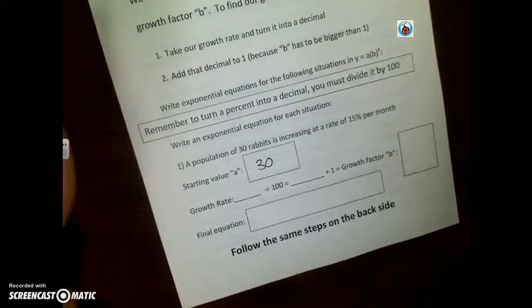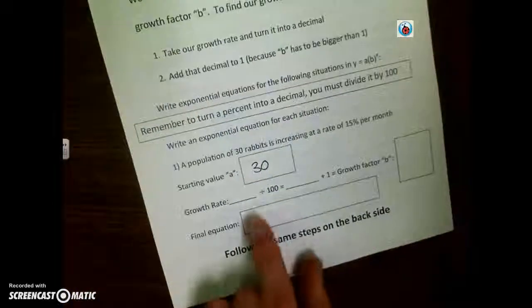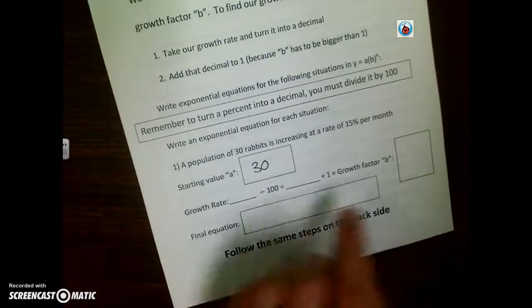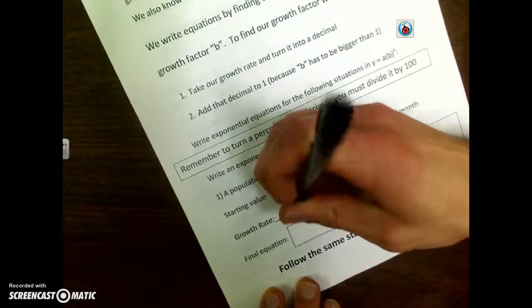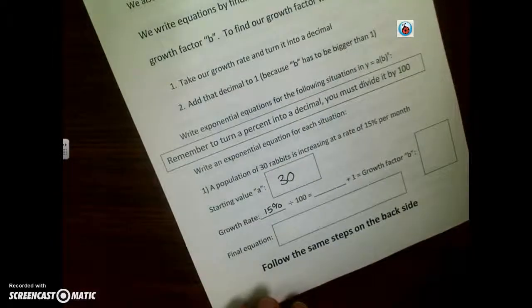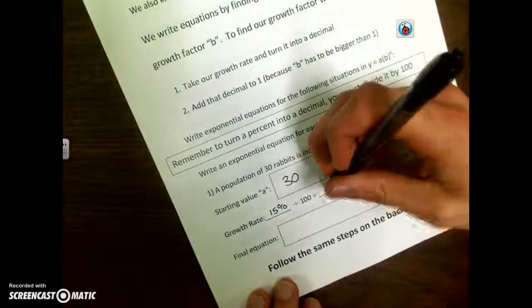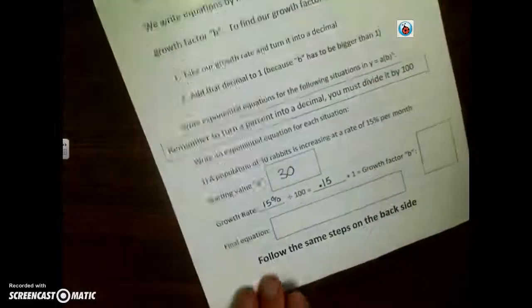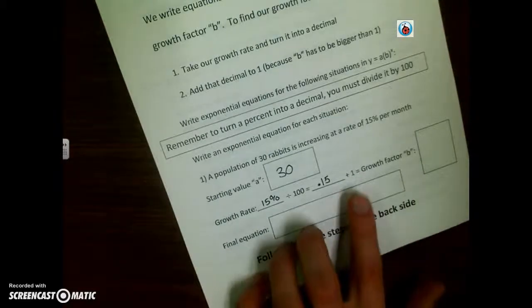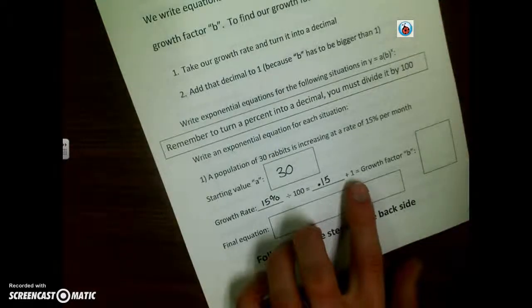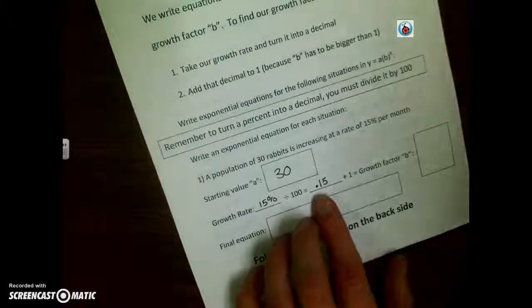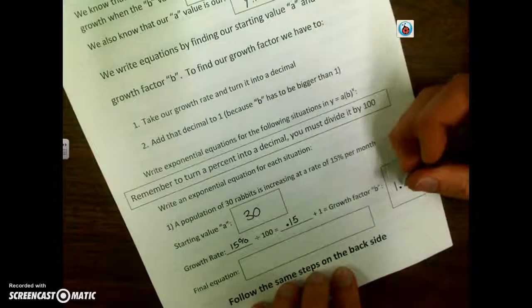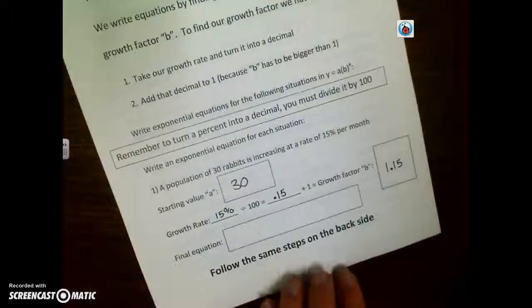Now to find our b value, a lot of us do this in our head, but this is just showing us the math behind those steps. Right, and what it is, we have to take our percent and divide it by 100, which a lot of people know is just moving the decimal spot 2 spots to the left. Alright, and then since we're growth, we have to add 1 onto it. Growth is always 1 plus our decimal. Alright, decay is going to be 1 minus when we get there, but this will be 1 plus. So that's going to be our b value.